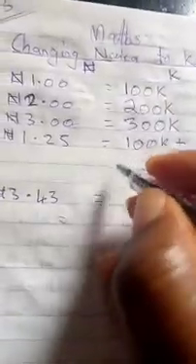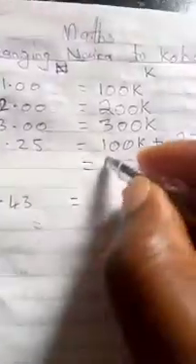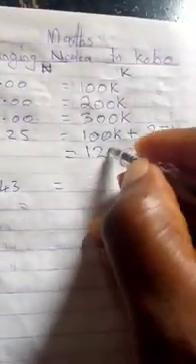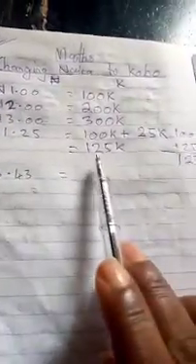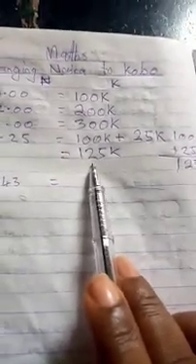The 1 plus nothing will give you 1. So we have 125 Kobo. That is 1 Naira 25 Kobo will give us 125 Kobo.